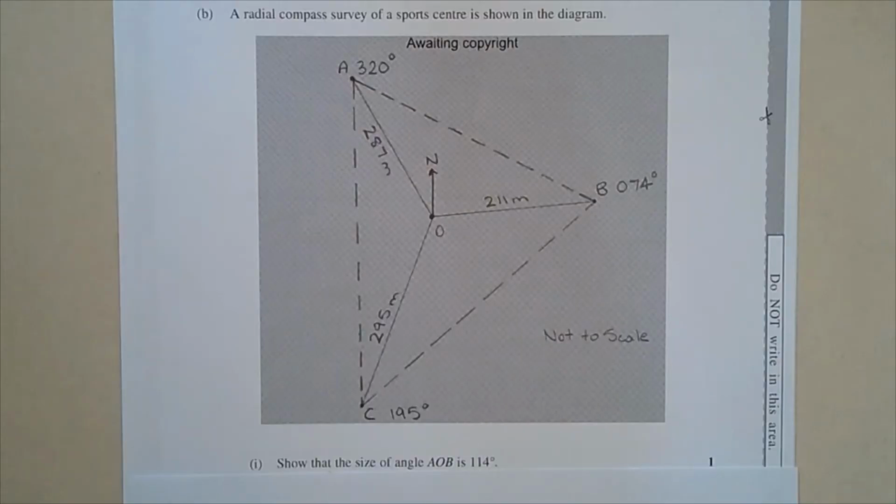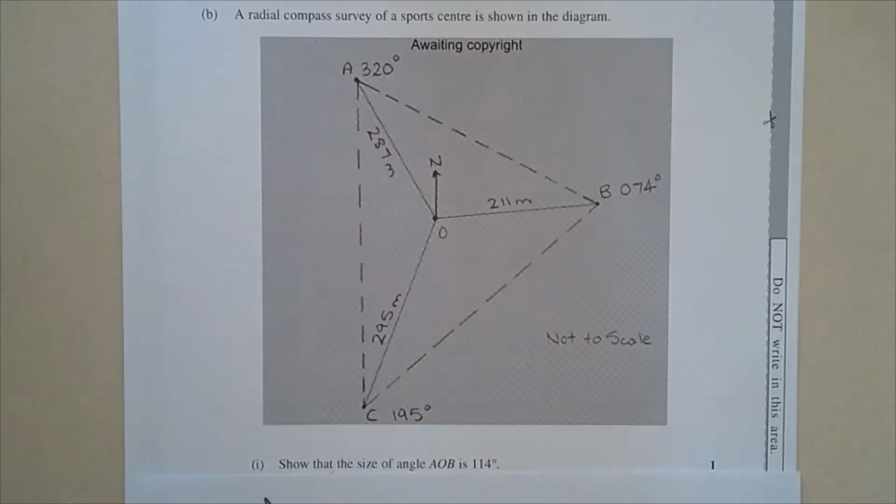Question 28b. A radial compass survey of a sports centre is shown in the diagram. Part 1. Show that the size of angle AOB is 114 degrees.